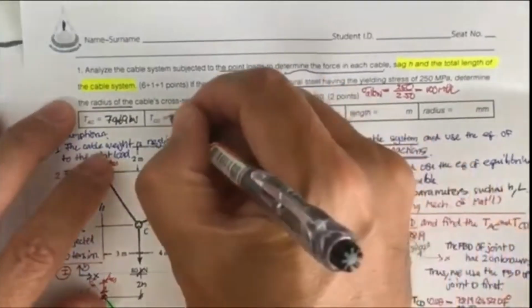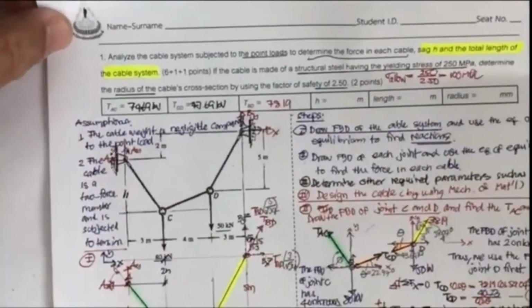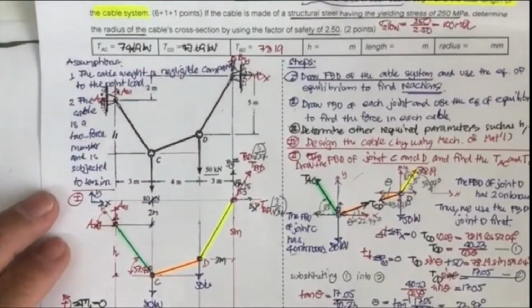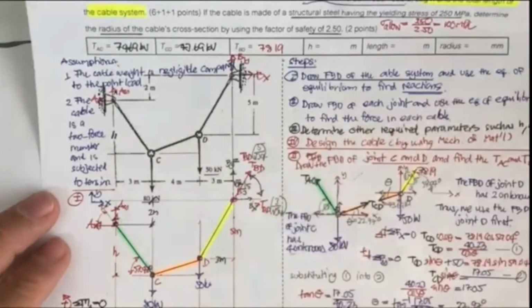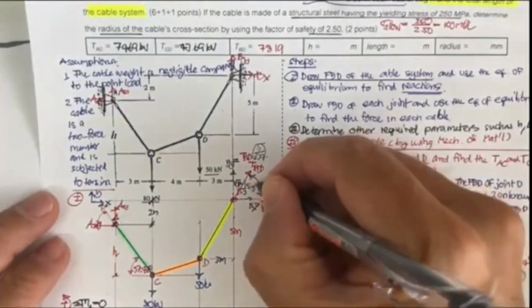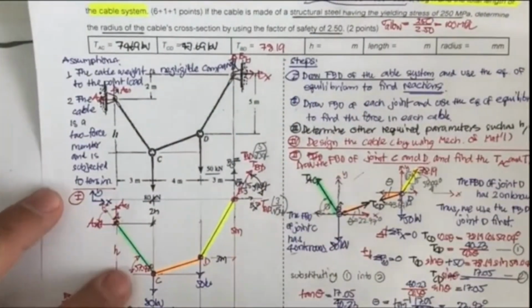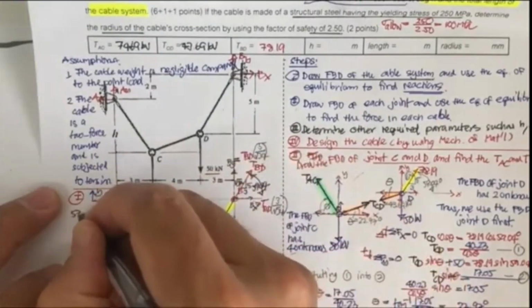And then let me make a note. We arrive at the angle here of 59.04, and we have the angle phi here, 57.42.